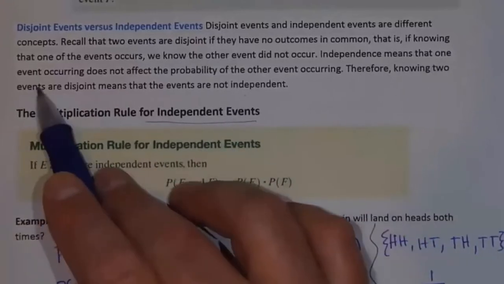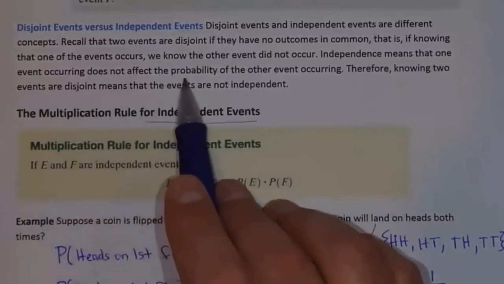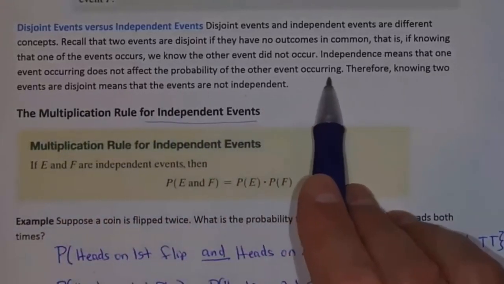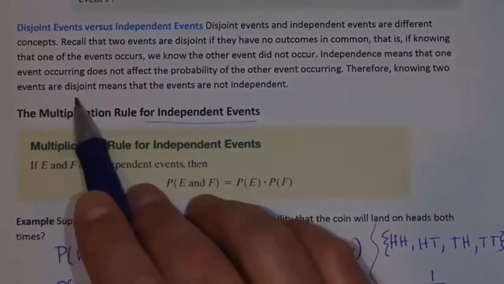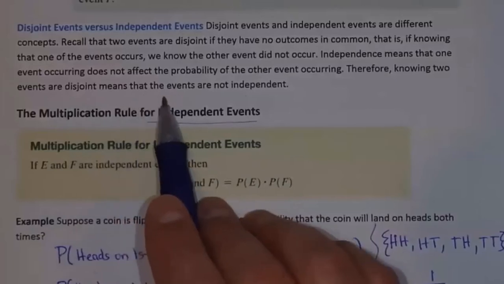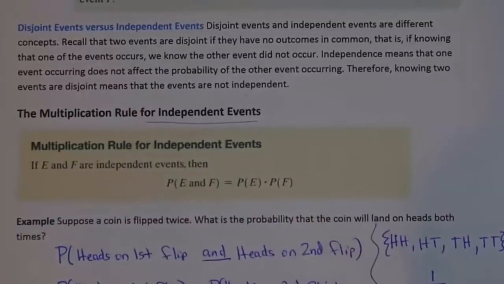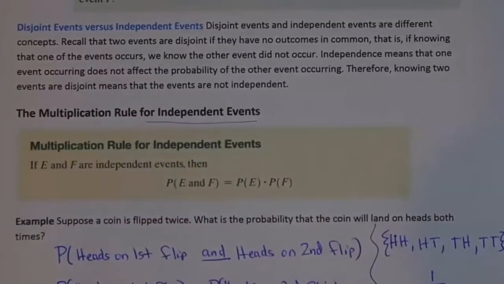Independence means that one event occurring does not affect the probability of the other event occurring. Therefore, knowing 2 events are disjoint means that the events are not independent. So if we have 2 events that are disjoint, those 2 events have to be dependent events, because if you know one occurs, then the other can't have occurred, which means there's a dependence.